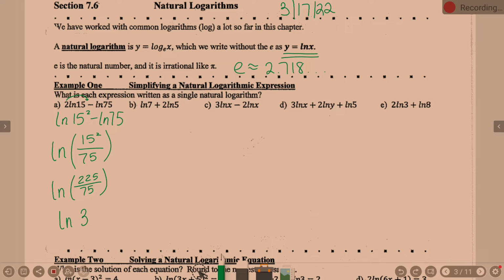And our job was to write it as a single natural logarithm. Did I do that? Yeah. I did. You could have parentheses around the 3. You don't necessarily have to have parentheses around the 3, though, when it's just a single digit. Okay. So I reviewed power property and quotient property.